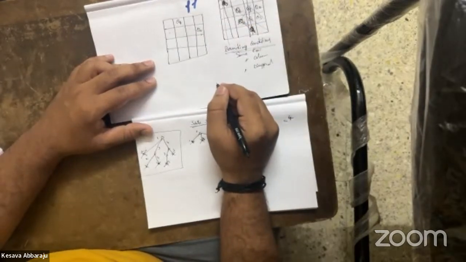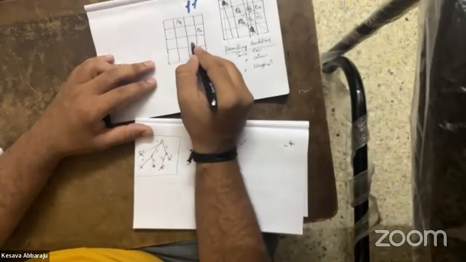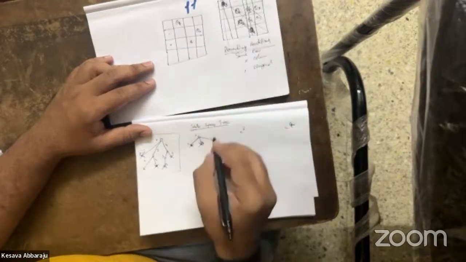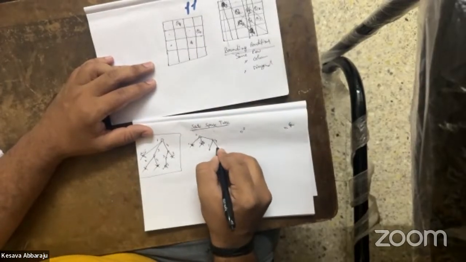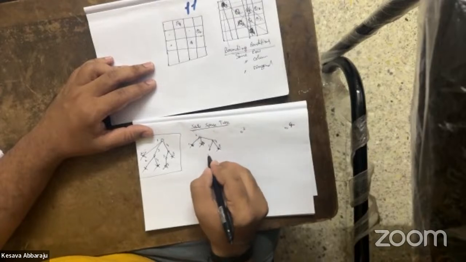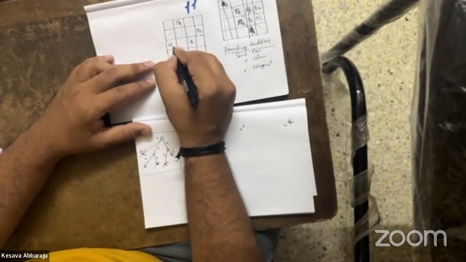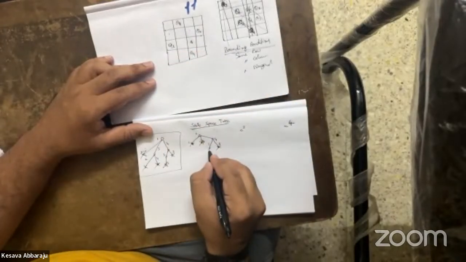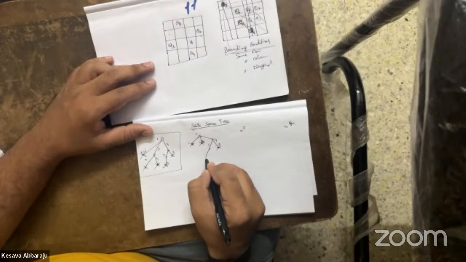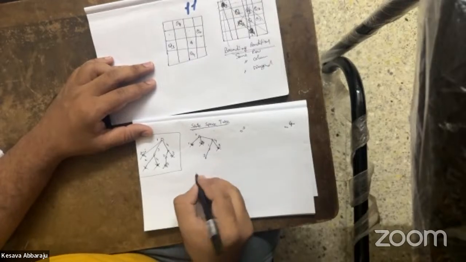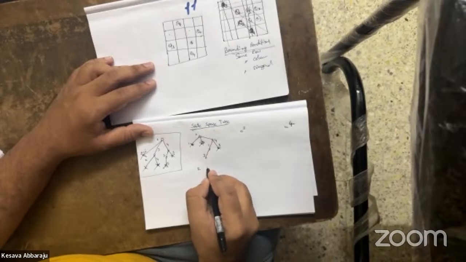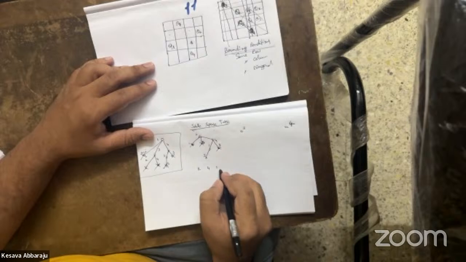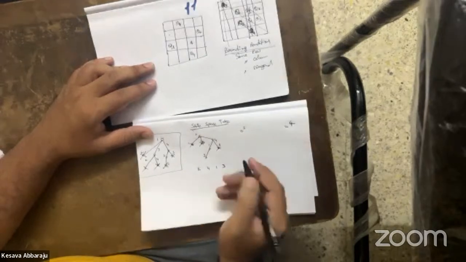Now where can I keep Q3? I have only two positions, here and here. I cannot keep Q3 here because it's the same diagonal. But I can keep it here. I have two positions, first and third column, but the third is not feasible. So I can keep Q3 in the first column. Now I can keep Q4 here, right? Q4 can be at the third column. So one of my solutions is 2, 4, 1, 3.